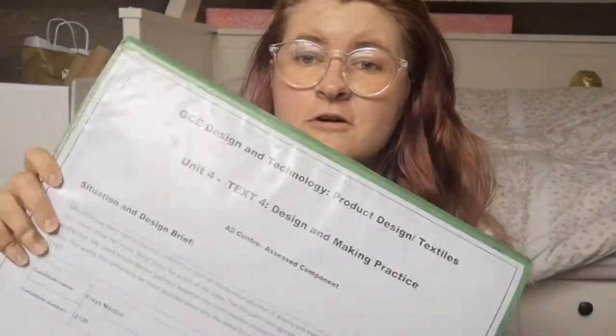Like promised, I am going to be going through my A-level textiles portfolio, coursework thing, and show you the final product of my final project at the end. So this is my folder. It's one whole project's worth of work and we're going to go through it. The start of every coursework project for textiles, I did 2. This was my final year, so year 13.